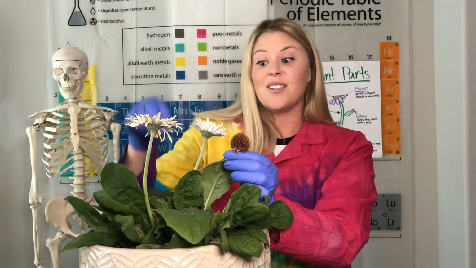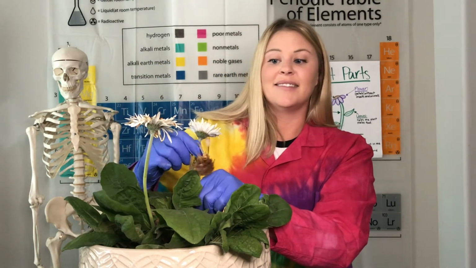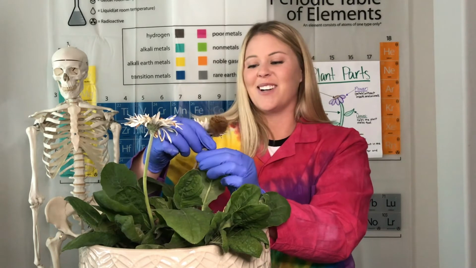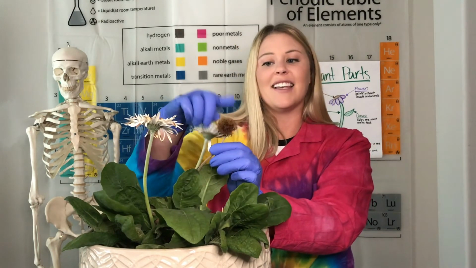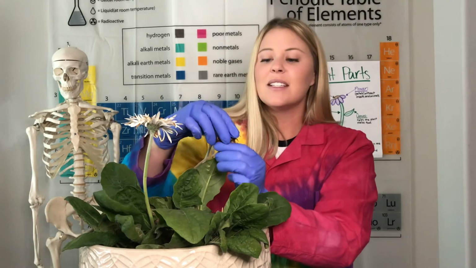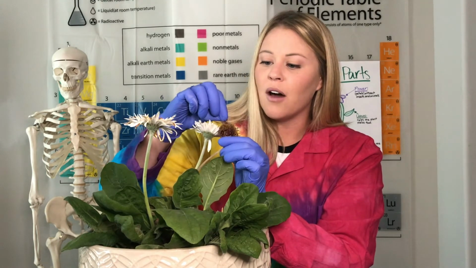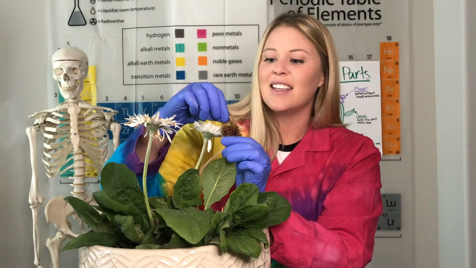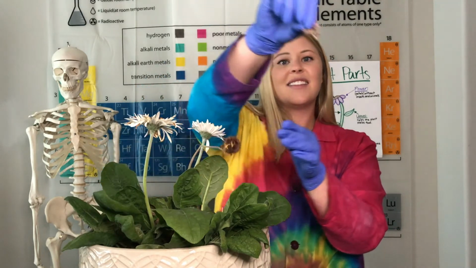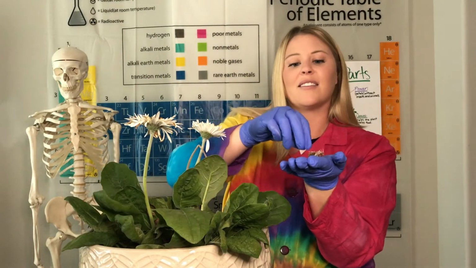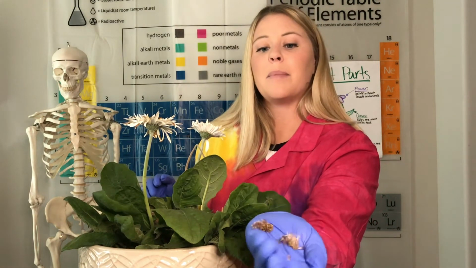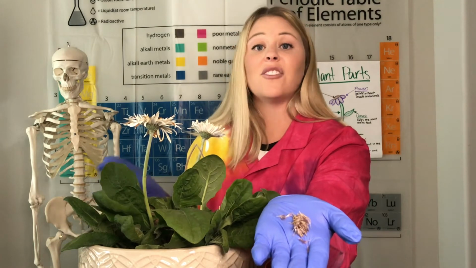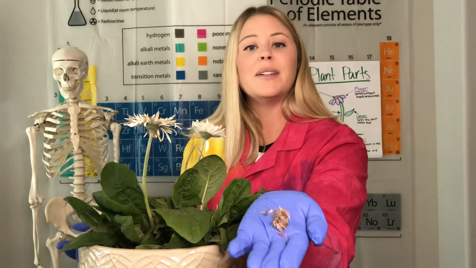Now this center is no longer living. You can see it's not functioning anymore, okay? But these flowers will eventually look like this. And then you can see, if I can carefully pull them off, yes, these are those seeds that I had talked about. So these seeds get carried by different animals or insects, and if they land and they start to grow, they'll create more Gerber daisies.